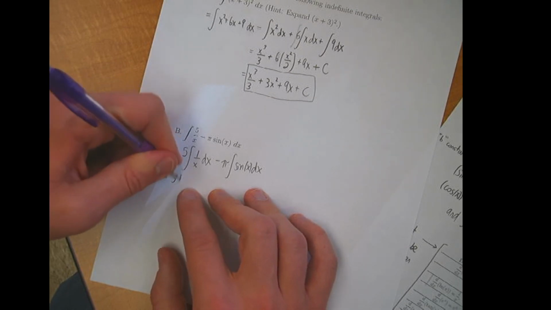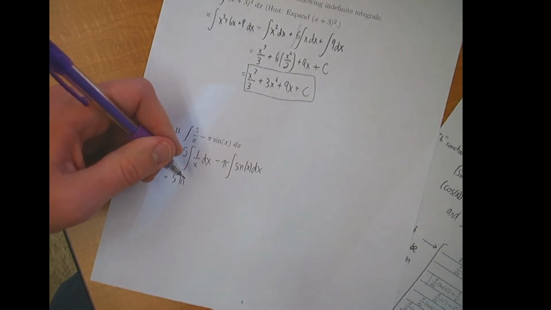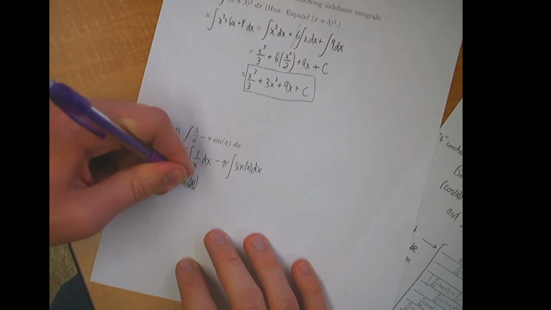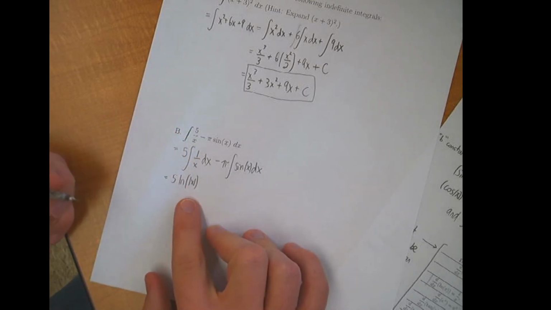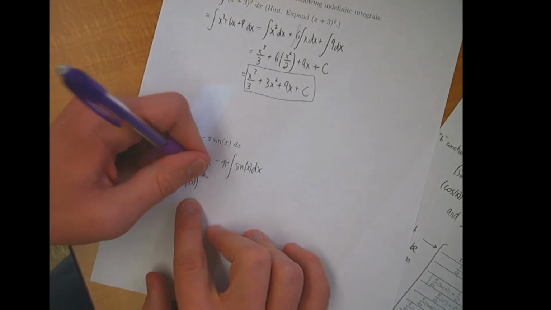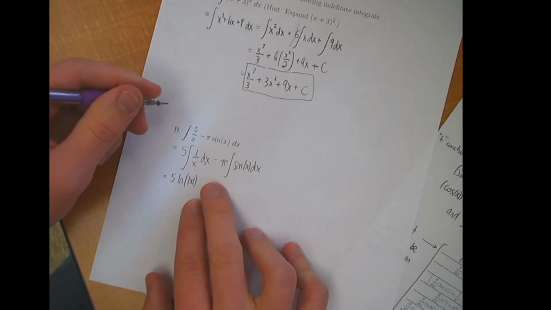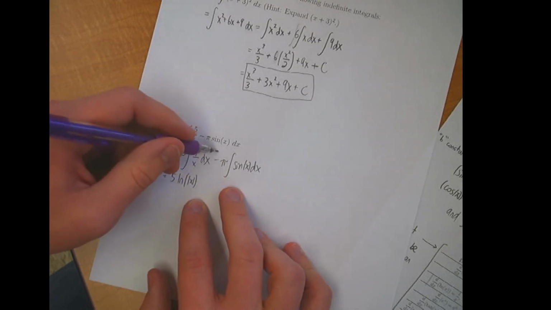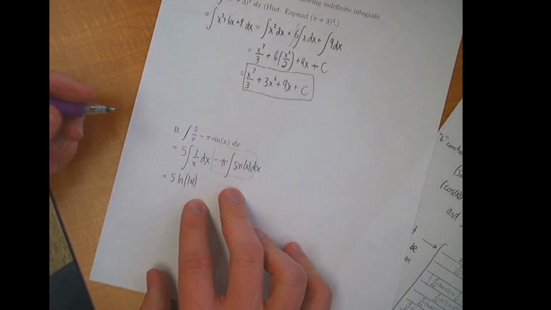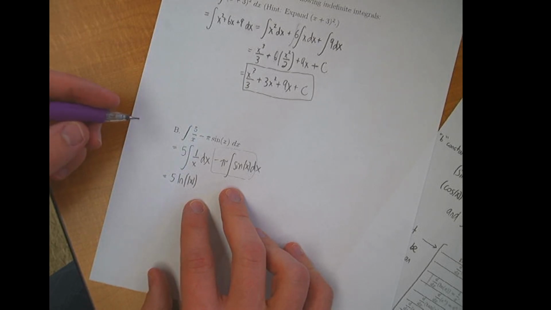Yeah, natural log of absolute value of x, right? Make sure not to forget the absolute value of x here either. Okay, and then what would be the antiderivative of this term? Plus pi cosine x.